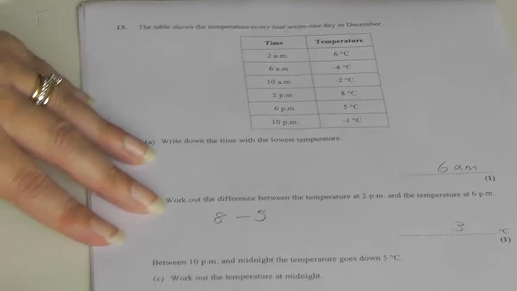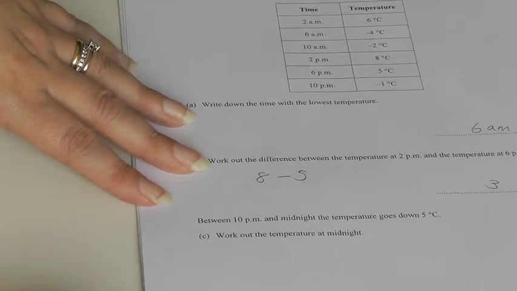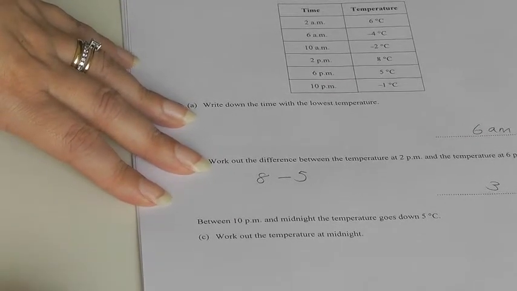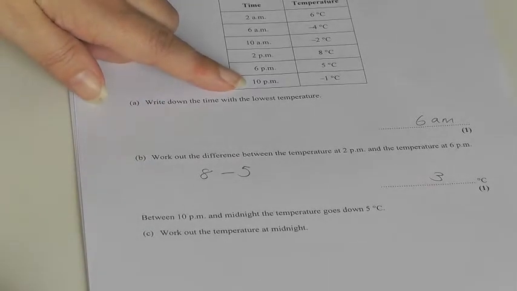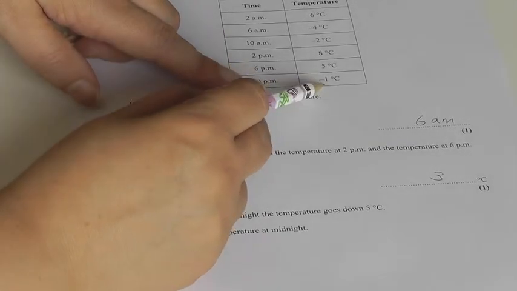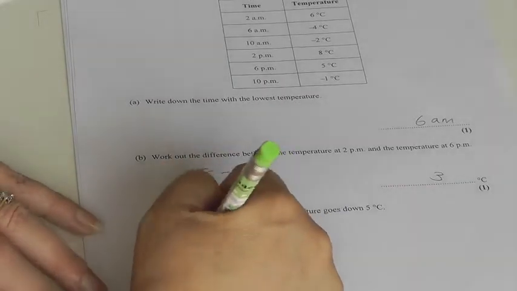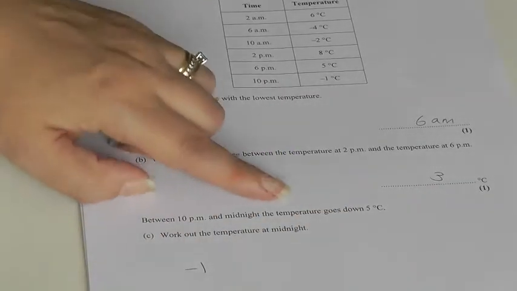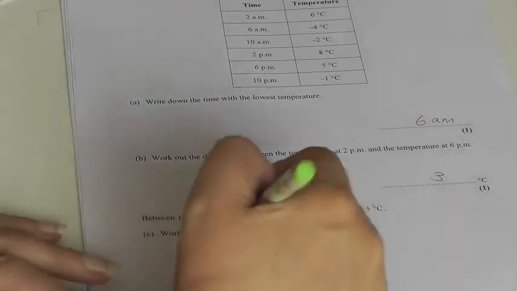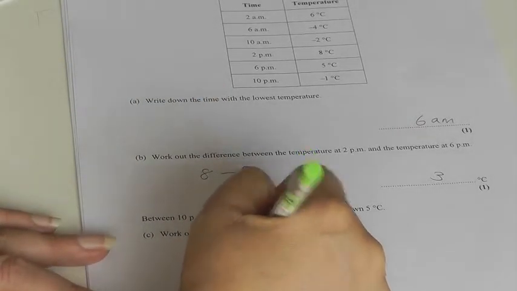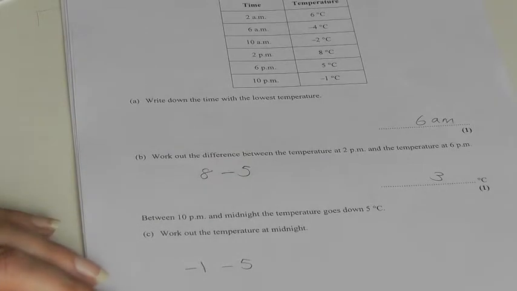And then finally it tells you that between 10 PM and midnight the temperature goes down 5 degrees. Now be careful with this because we don't have any information beyond 10 PM. So this is asking you to work it out yourself. At 10 PM the temperature is -1 degrees. And we're told that it's going to go down a further 5 degrees, which means we would be doing a calculation of -1 minus 5.